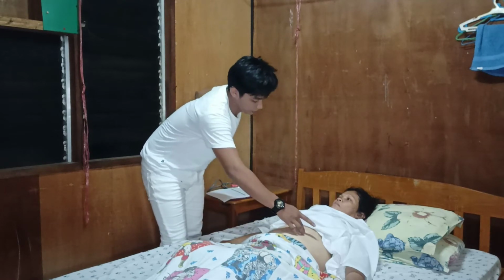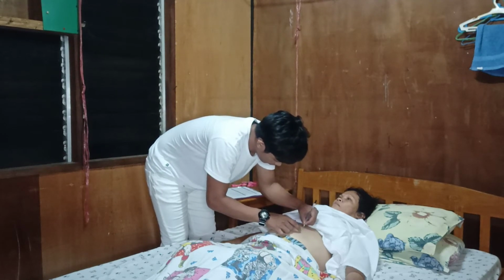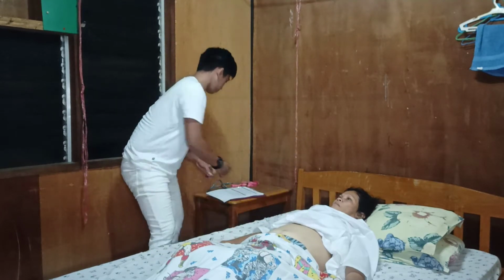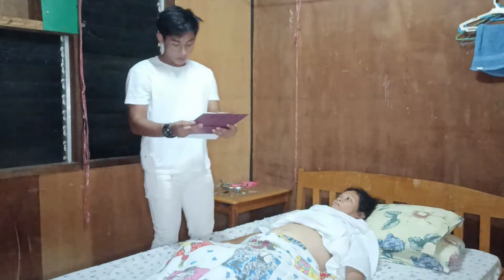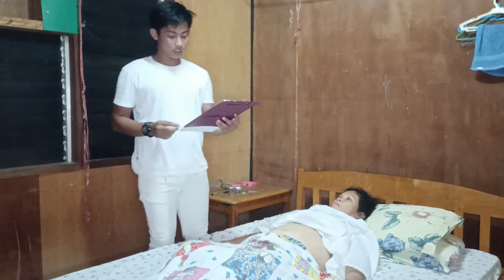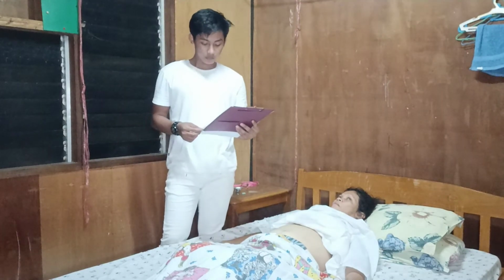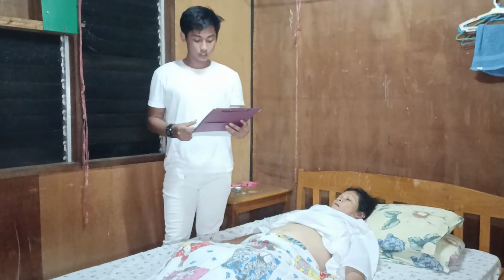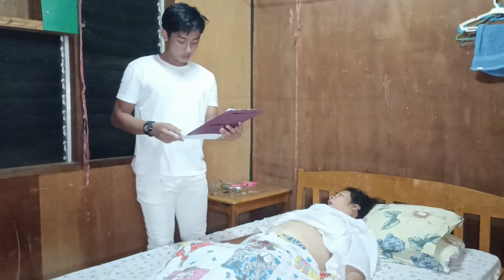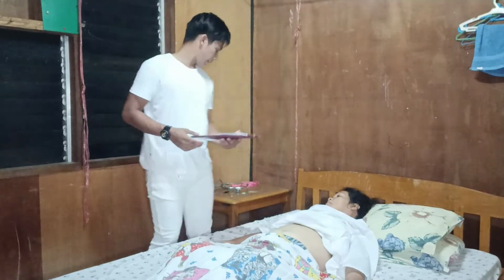Mark your abdomen. Now for the upper border of liver dullness, begin percussion on the right mid-clavicular line at an area of lung resonance around the third intercostal space. Continue downward until the percussion tone changes from resonance to liver dullness and mark this point.